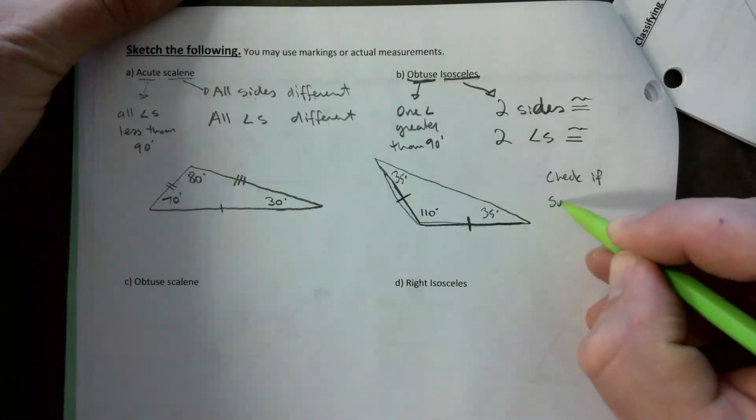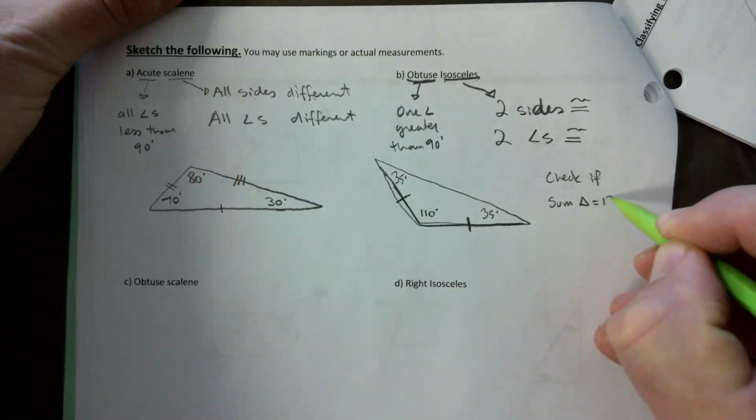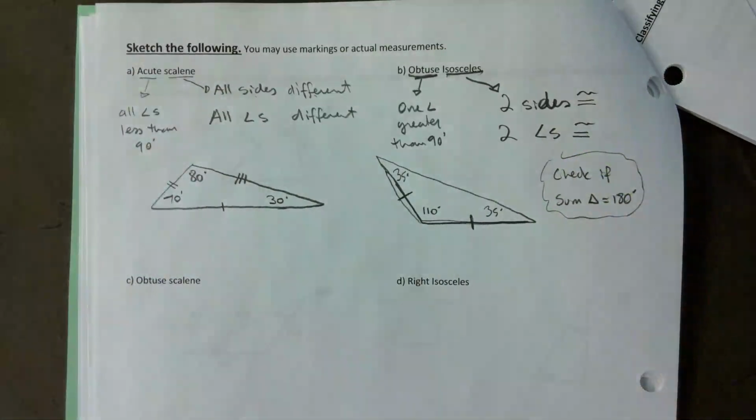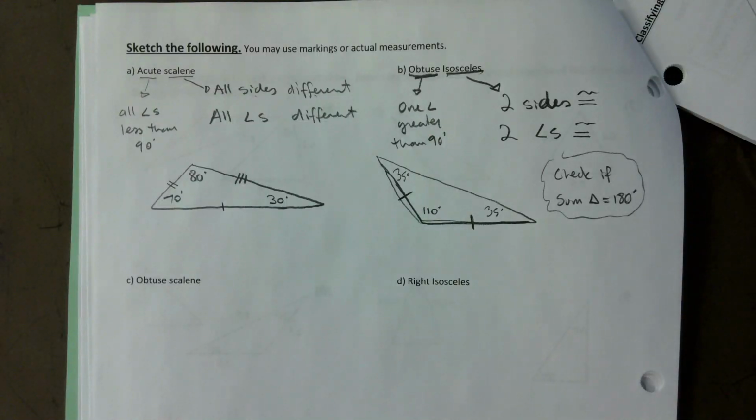Check if the sum of the triangle's angles equals 180. That's the one thing I'm going to be picky on. You can't just come up with random numbers, and if it doesn't add up to 180, or it goes more than 180, then you're in trouble, right? So that's where I'm going to leave it. So pages 8 to 12 is on you.